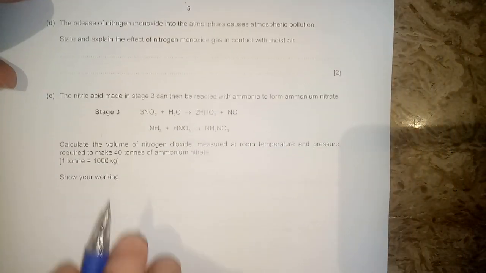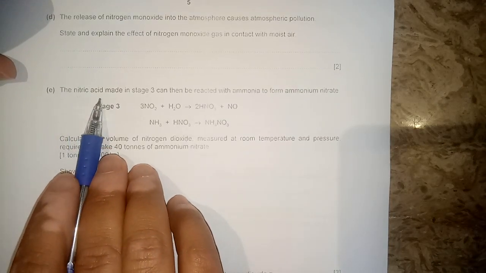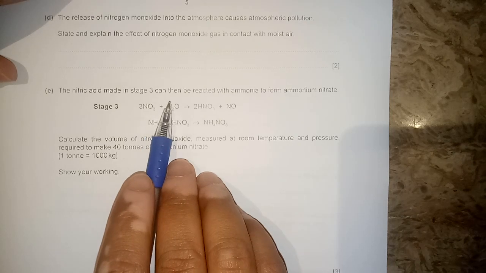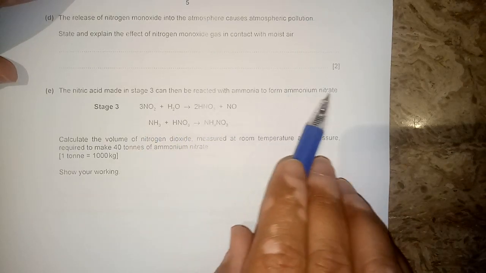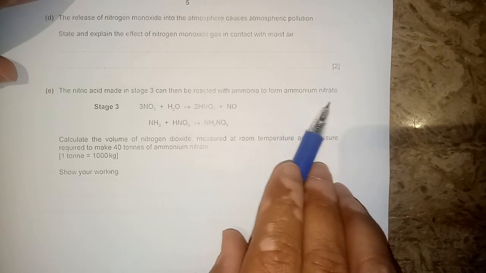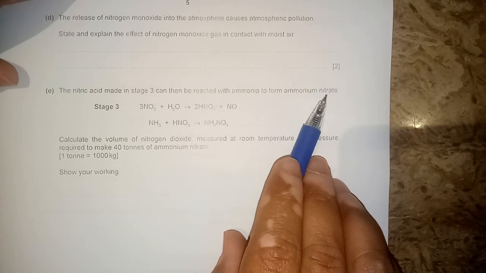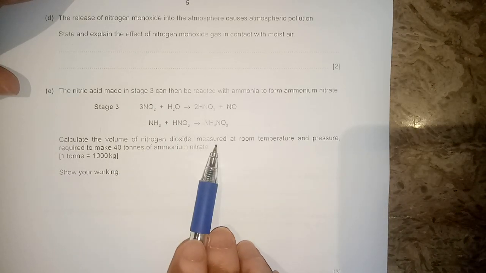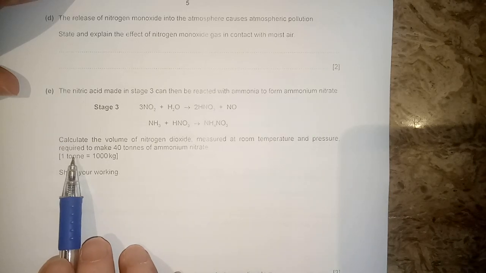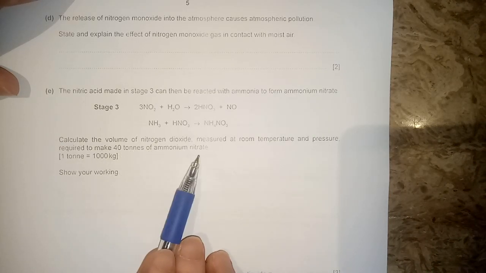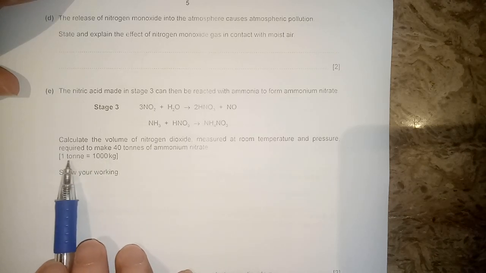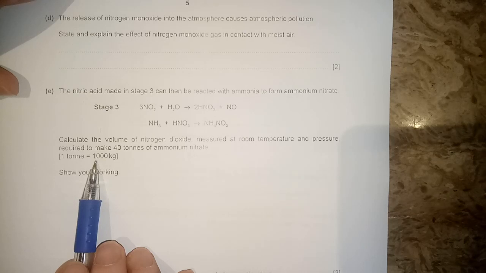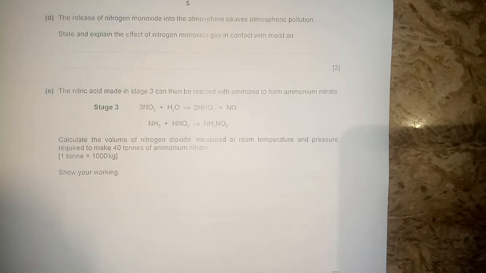Now in E part, the nitric acid made in stage 3 can then be reacted with ammonia to form ammonium nitrate. Remember, ammonium nitrate is a nitrogenous fertilizer. Then it says calculate the volume of nitrogen dioxide measured at room temperature and pressure required to make 40 tons of ammonium nitrate. And we have to remember 1 ton equals 1000 kg, and also remember 1 kg equals 1000 grams. So how to calculate this?